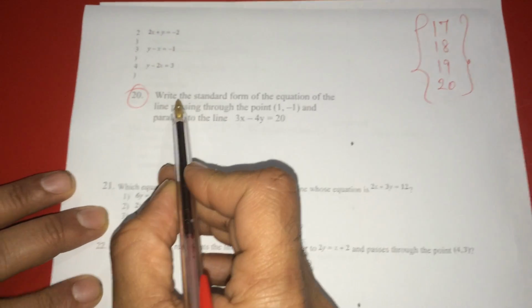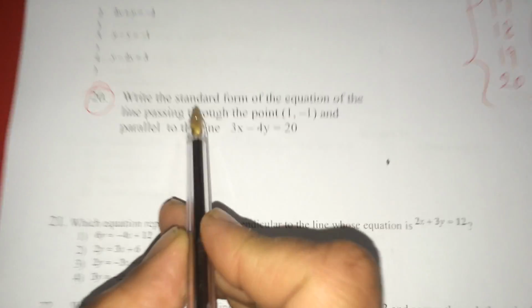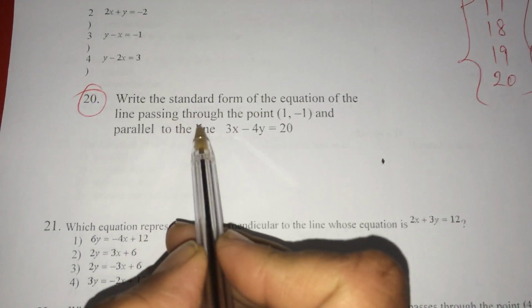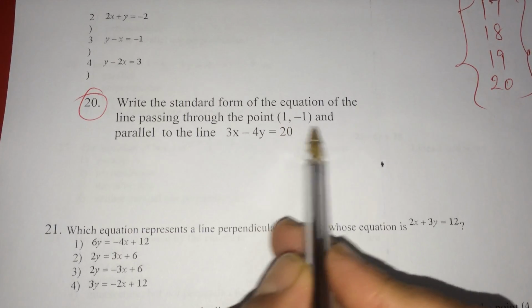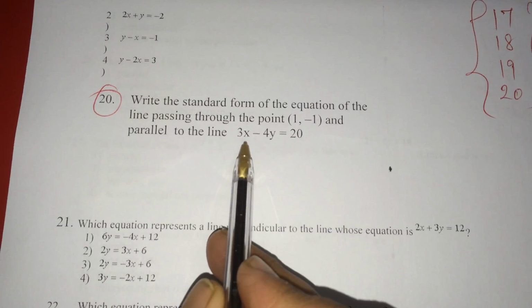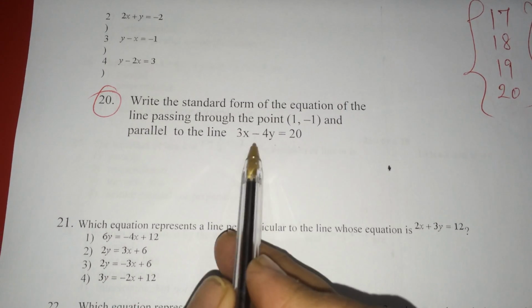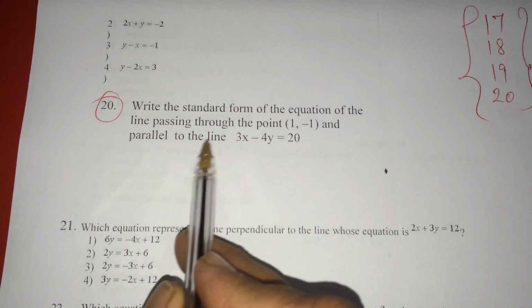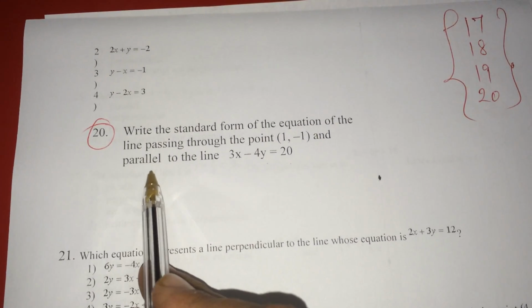Here, what is he saying? Write the standard form of the equation of the line passing through the point (1, -1) and parallel to the line 3x minus 4y equals 20. So this is the given line. For this line we have to write the equation of the parallel line.